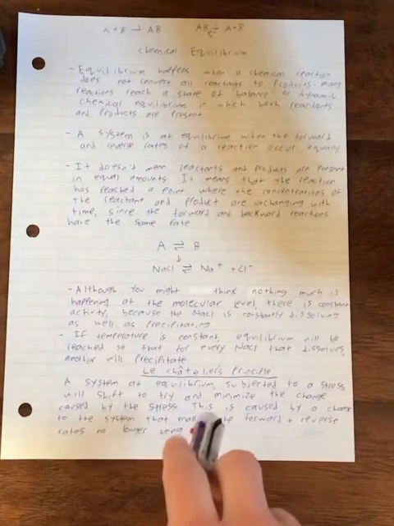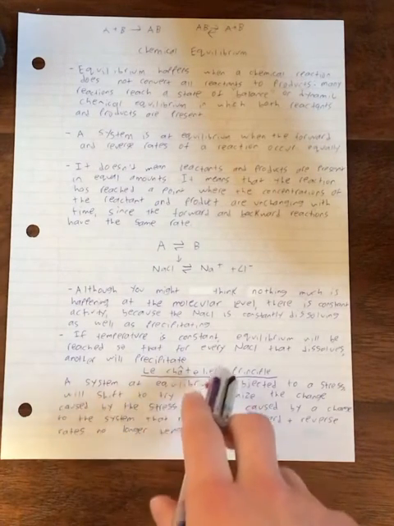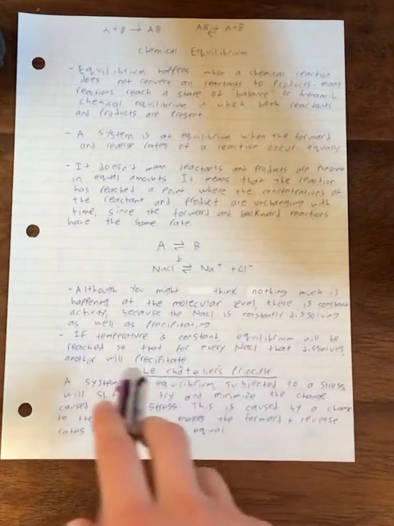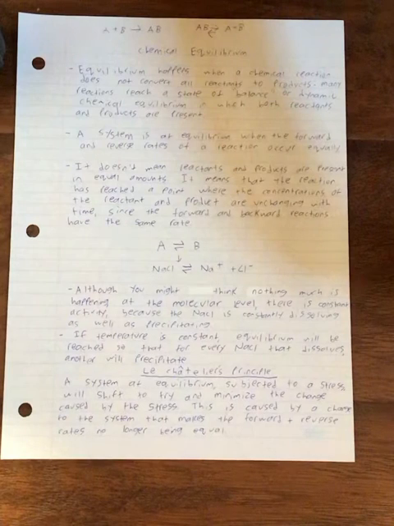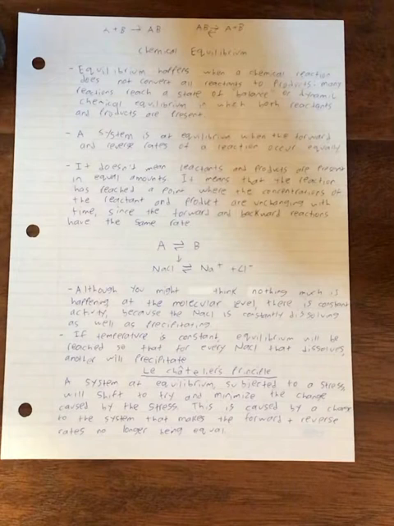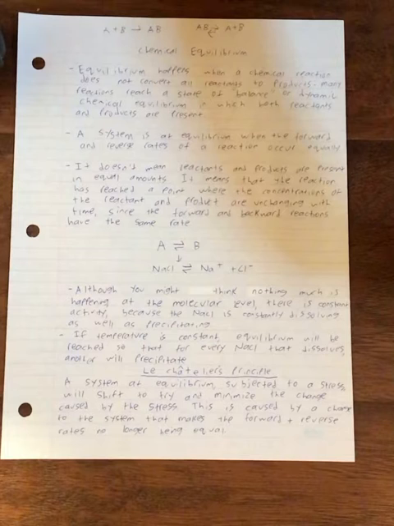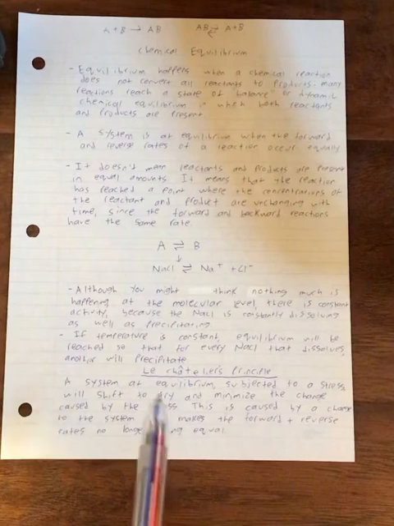If temperature is constant, equilibrium will be reached so that for every sodium chloride that dissolves, another will precipitate. But if temperature is adjusted, the system will try to get back to its equilibrium state. If there's a stress put onto the system, it will try to get back to equilibrium. And that's where we actually have Le Chatelier's principle right here.